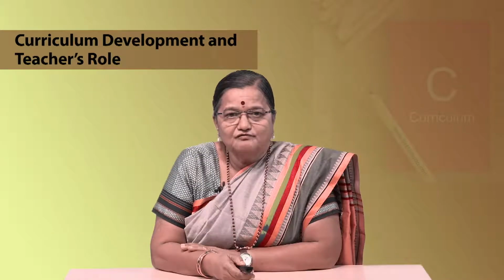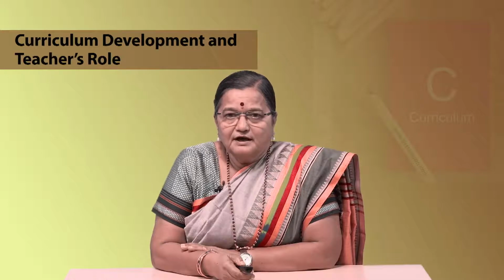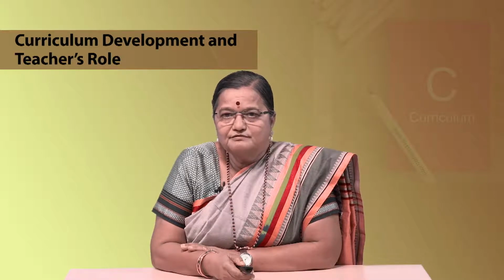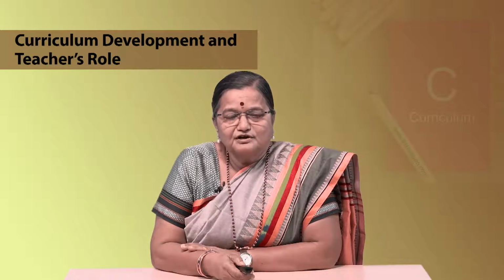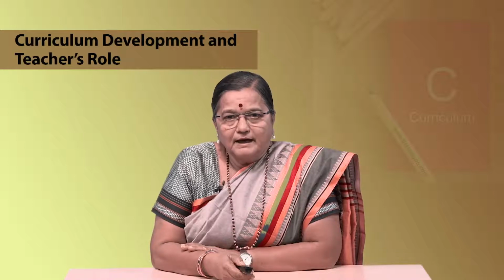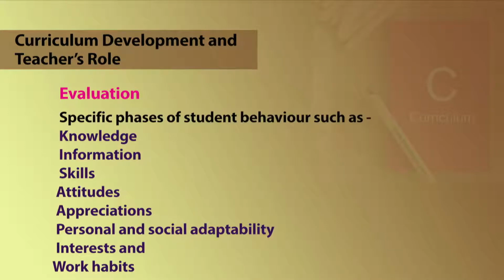The teacher is involved in the identification and formulation of a comprehensive range of major objectives of the curriculum, their definition in terms of student behavior, and the construction of valid, reliable and practical instruments for observing the specific phases of student behavior such as knowledge, information, skills, attitudes, appreciations, personal and social adaptability, interests and work habits.